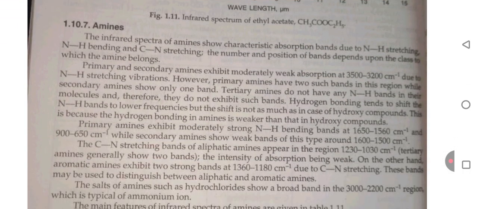Amines. The infrared spectra of amines show characteristic absorption bands due to NH stretching, NH bending, and CN stretching. The number and position of bands depend upon the class to which the amine belongs. Primary and secondary amines exhibit moderately weak absorption at 3500 to 3200 cm⁻¹ due to NH stretching vibration. However, primary amines have two such bands in this region, while secondary amines show only one band. Tertiary amines do not have any NH bond in their molecule and therefore do not exhibit such a band.